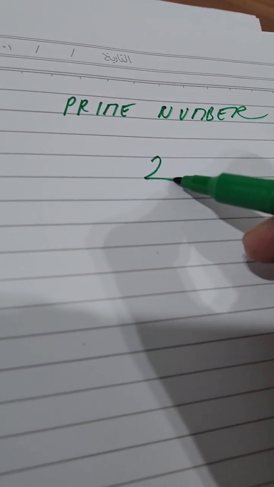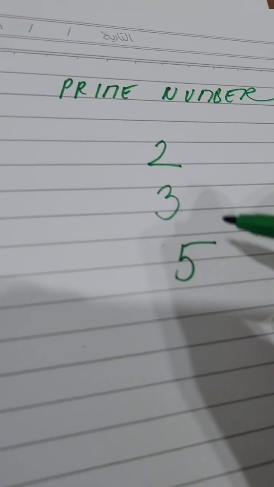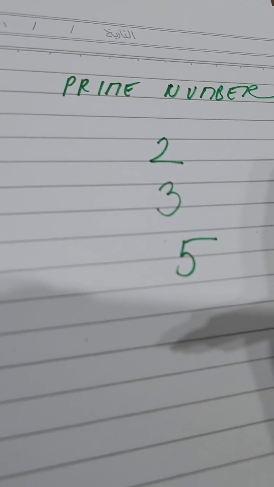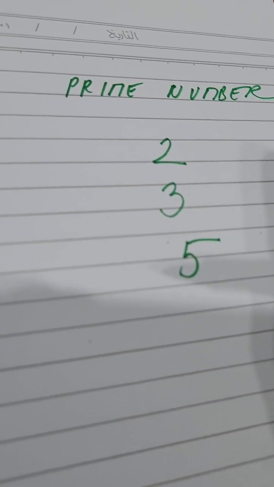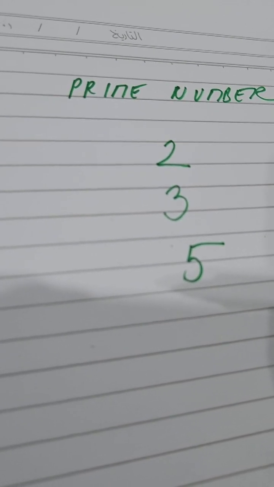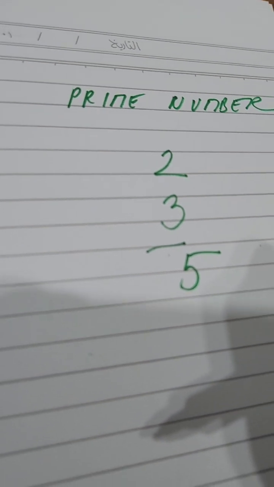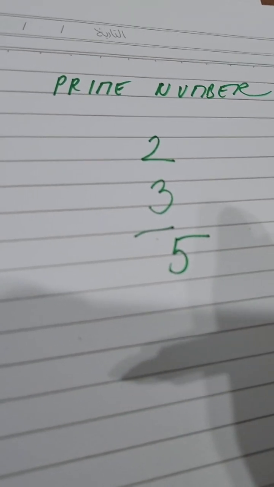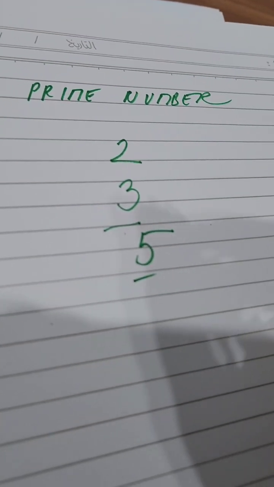It can be 2, it can be 3, 5. For example, 2 is a prime number because its only divisors are 1 and 2. 3 is a prime number because its only divisors are 1 and 3, and 5 because its only divisors are 1 and 5. So it means they are prime numbers.